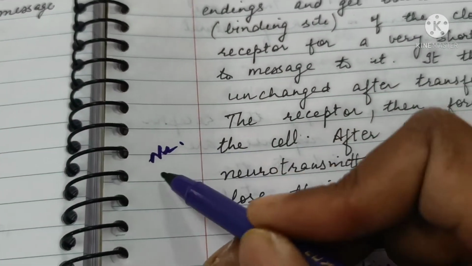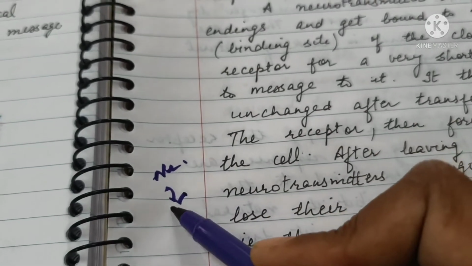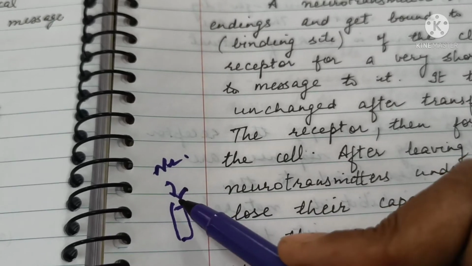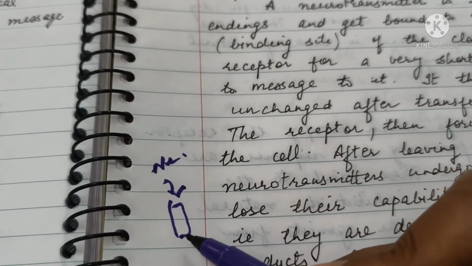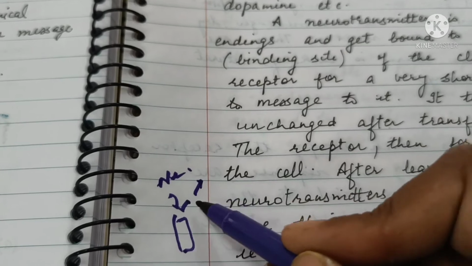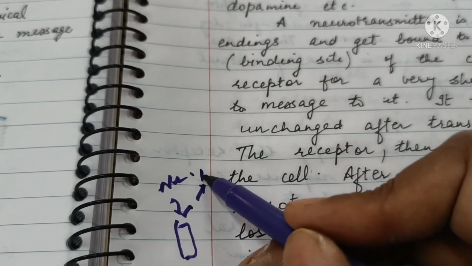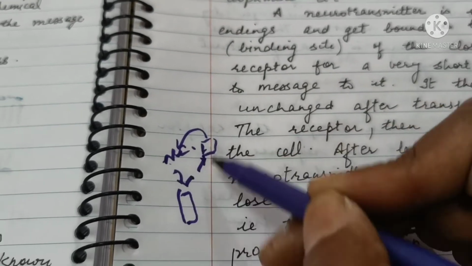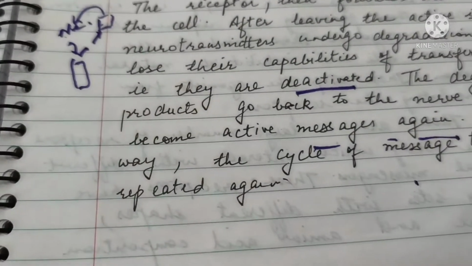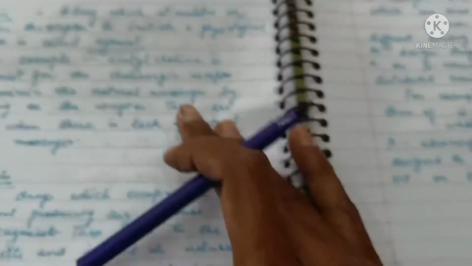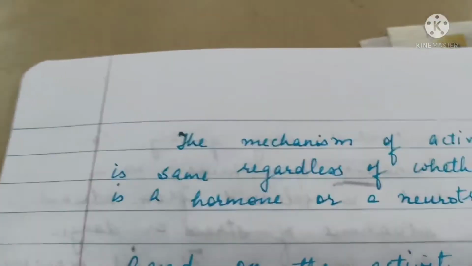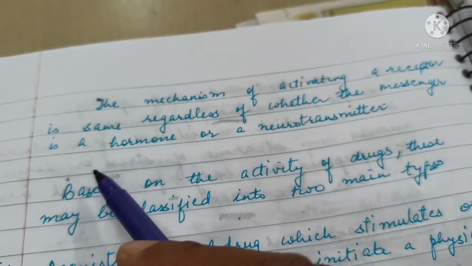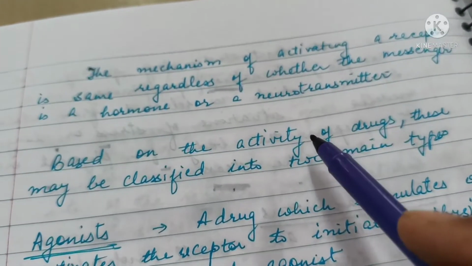From the neuron, the neurotransmitter comes on the receptor, transmits the message, and leaves without changing in shape but is degraded, and it will again go to the neuron to get activated again, and this cycle is repeated. Now, the mechanism of activating a receptor is the same regardless of whether the messenger is a hormone or a neurotransmitter.